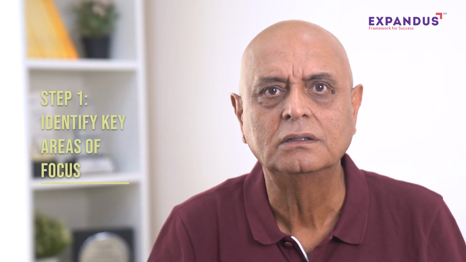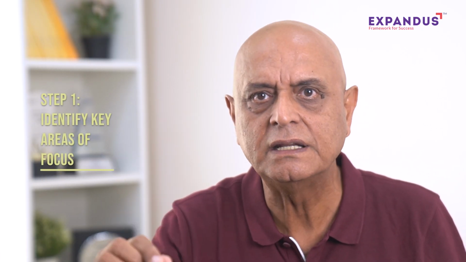Step 1. Identify the key areas of focus for finance and accounts department. Finance and accounts department has to typically do financial reporting, budgeting, cash flow management, compliances, financial planning. So understanding these roles is a very, very important step so that you can set KPIs for each of these roles.